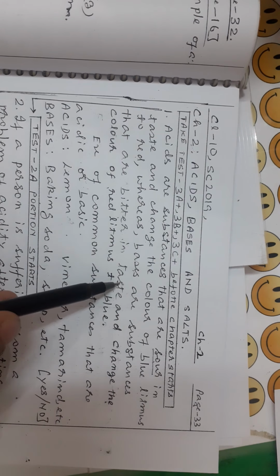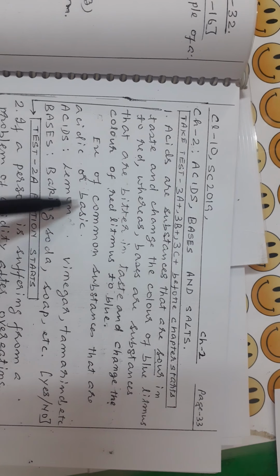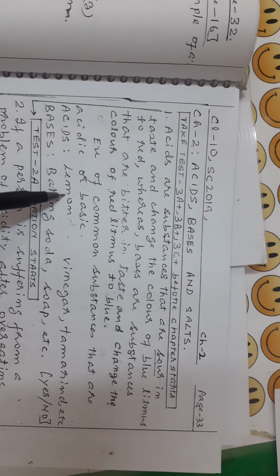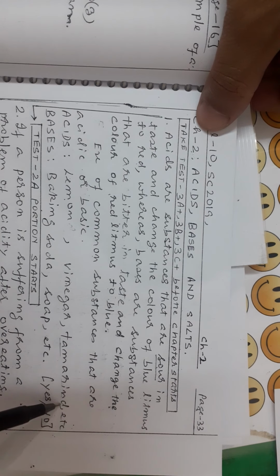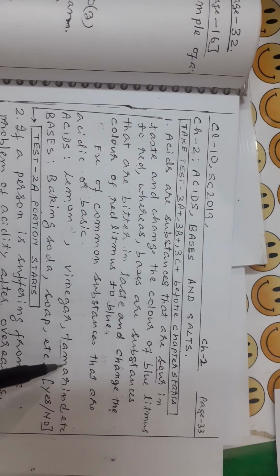Now, examples of some common acids and bases. The word common means you'll find them very easily in your kitchen and so on. Acids, the common substances you'll find in your kitchen: lemon, vinegar, not the one used for cooking. Vinegar is just acetic acid dissolved in water. Then tamarind, imli. All those substances which are sour in taste, tinga in Nagamese, are the common ones you find in your kitchen or in the shop.